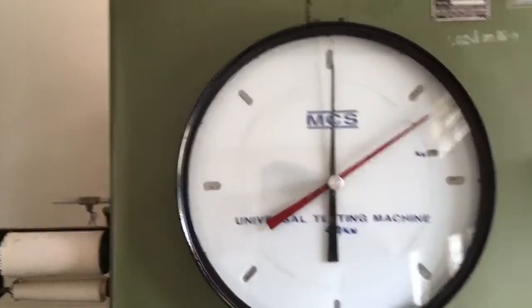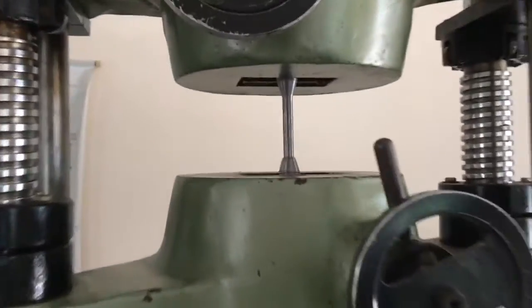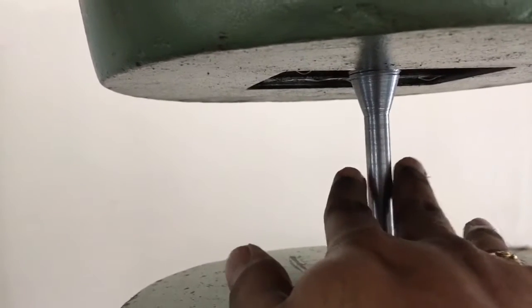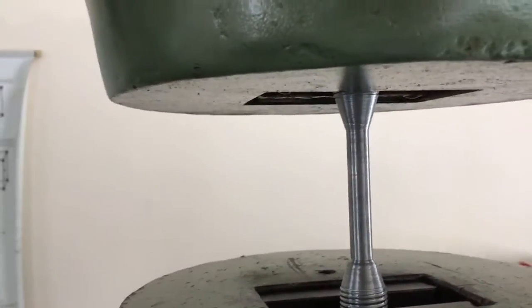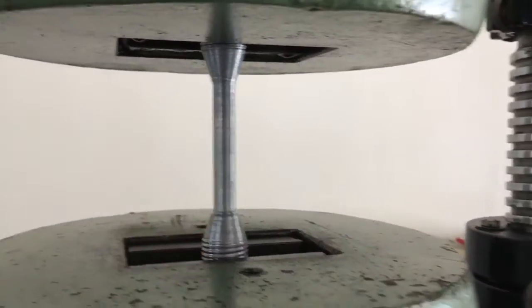And what happens is, while this happens, the specimen will go on elongating a bit. Gradually we'll find the necking in this portion, and then there will be slight cracking, and ultimately the specimen will fail by cup and cone arrangement.